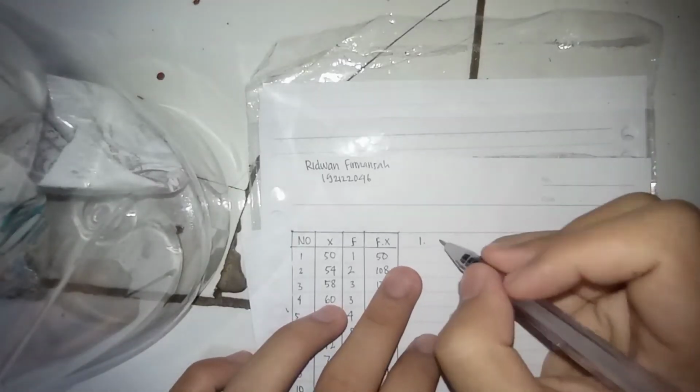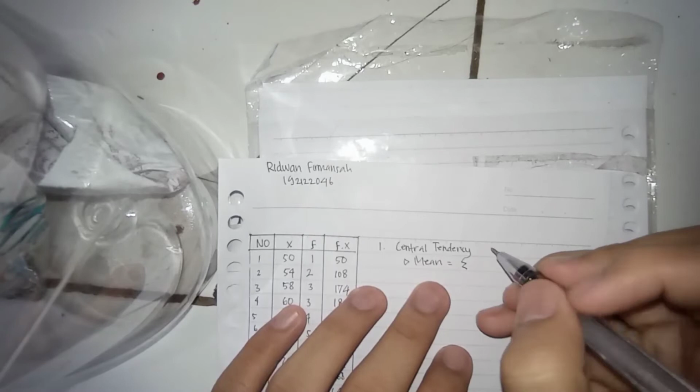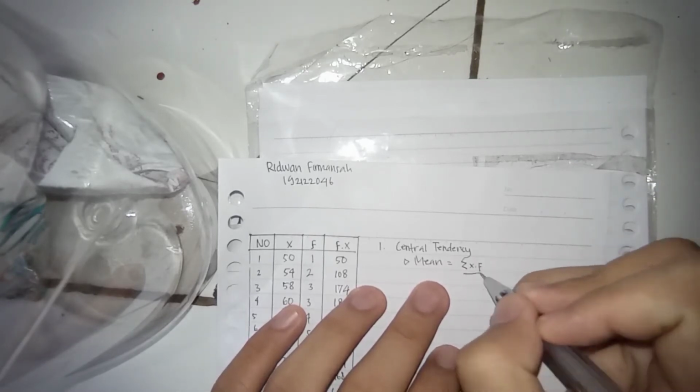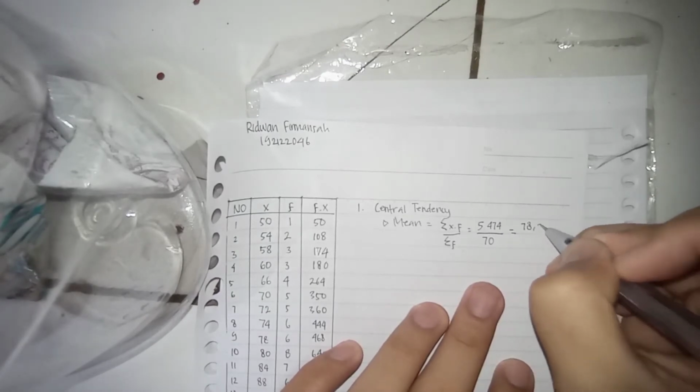Let's move to the central tendency. There is mean. To find the mean, we will use a formula. The formula is sigma x.f divided by sigma f is equal to 5,474 divided by 70 is equal to 78.2.